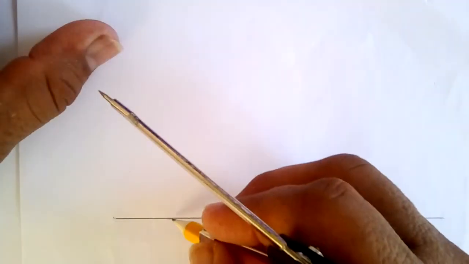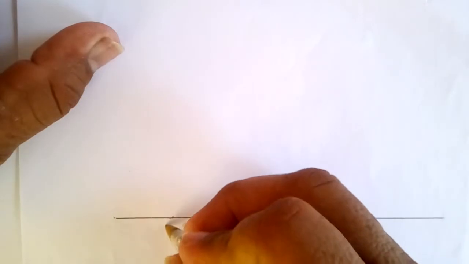That's my point. I'm going to call this B, on this straight line. And from this point here, we'll be constructing that 30 degrees.